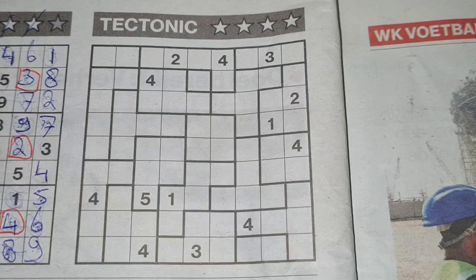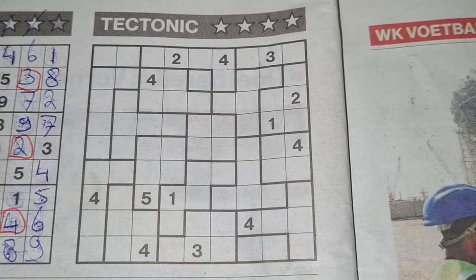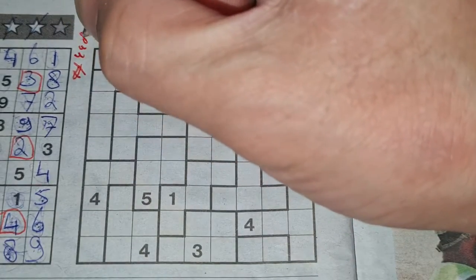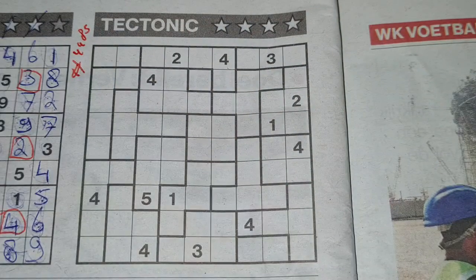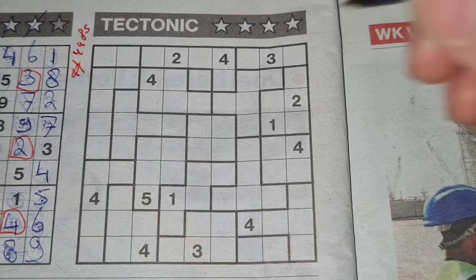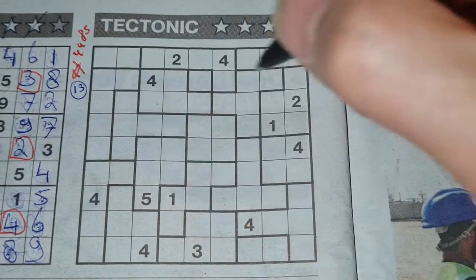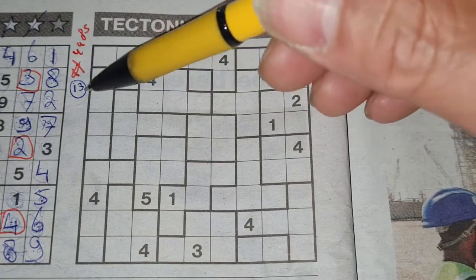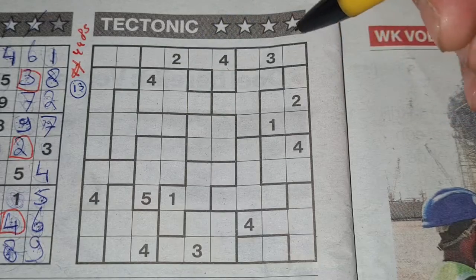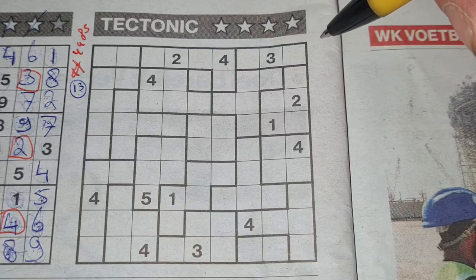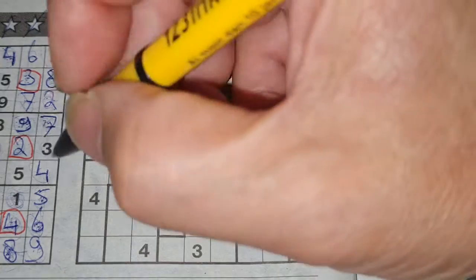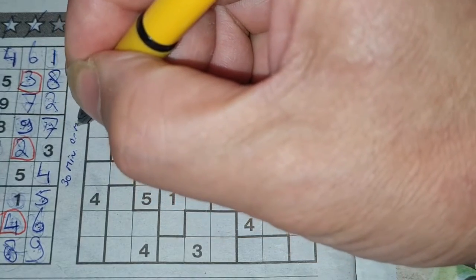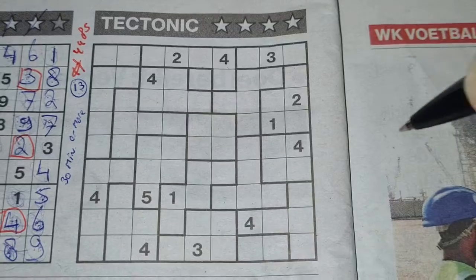Tectonic number 4485. Before I start, I always count the digits. Well, this one has 13 digits. Should be an easy one because all the hard ones have 8, 9, 10, 11 digits. This one 13. So I don't know if this is really a 4 stars, but a 4 stars puzzle I need 30 minutes or more to solve. We will see. So let's get started.